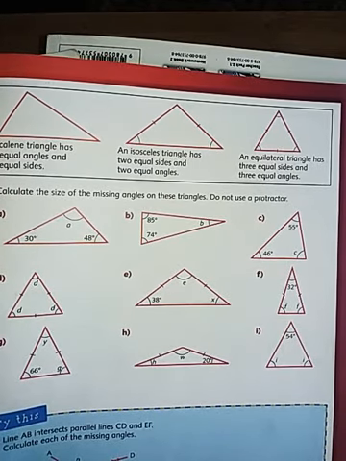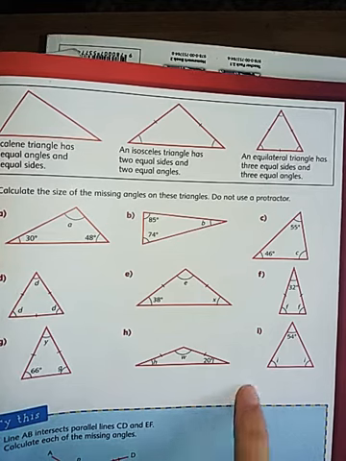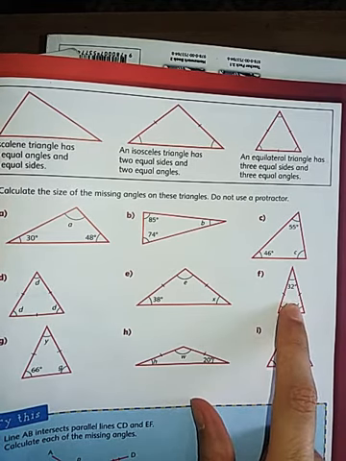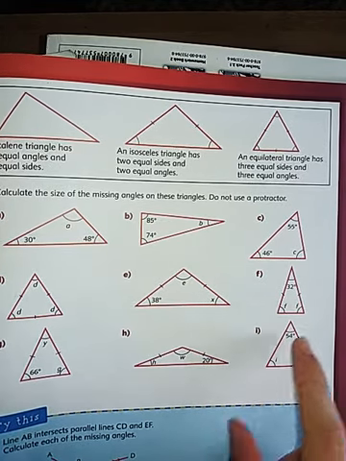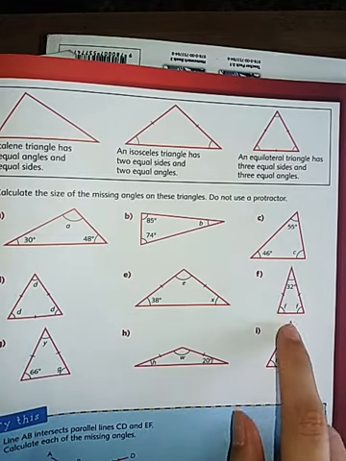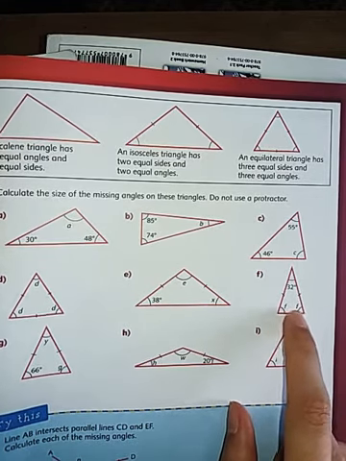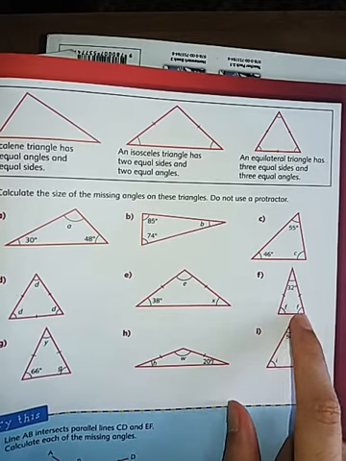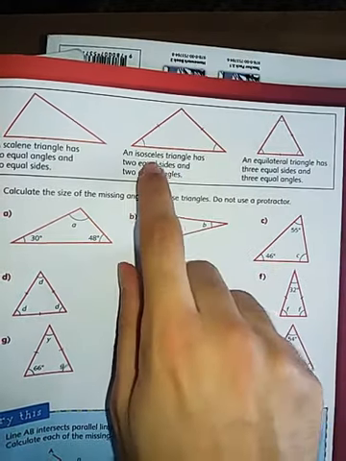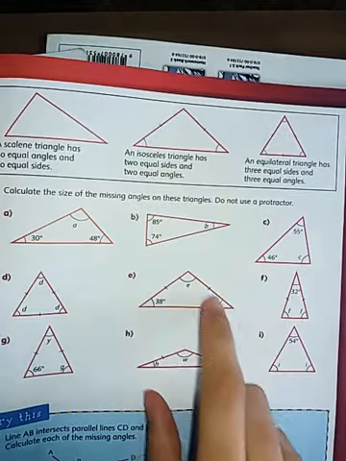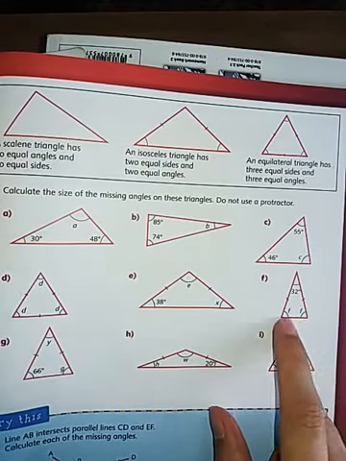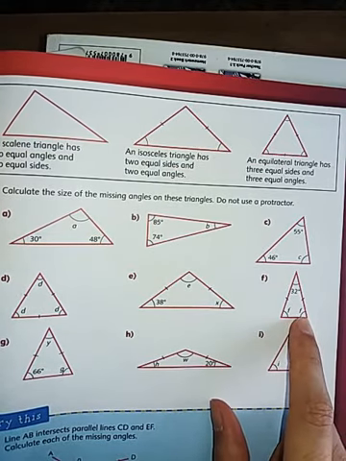Now let's finish our exercise. What about triangle F? As you can see, the two signs right here and the two angles have been given the same name. So the two angles are equal. This triangle here is an isosceles triangle. So how can we find the missing angles?